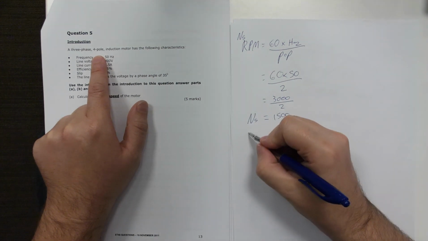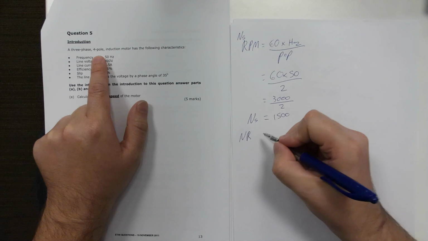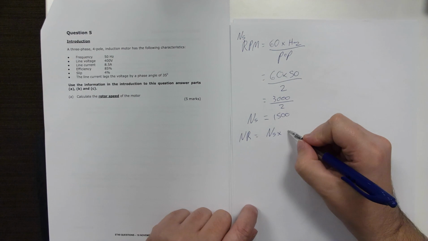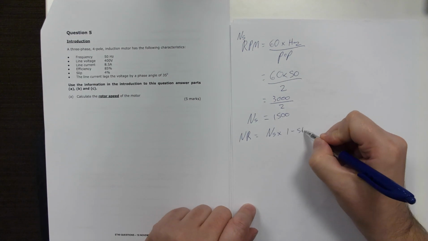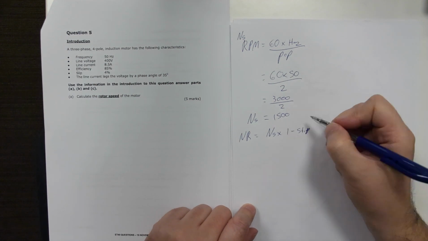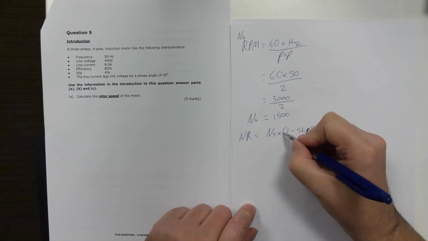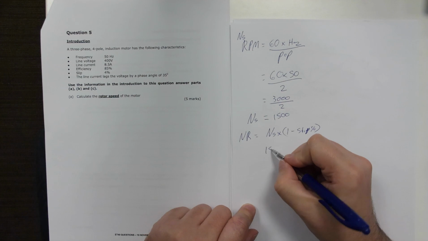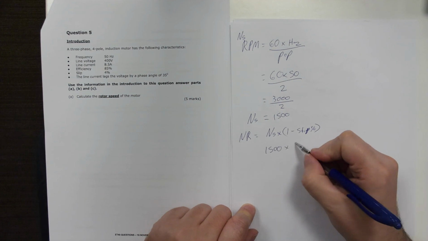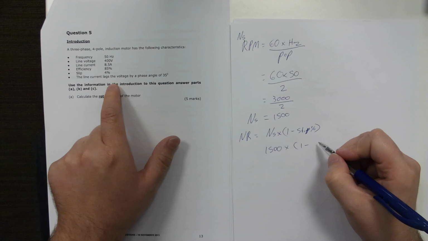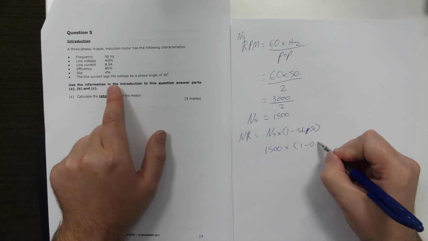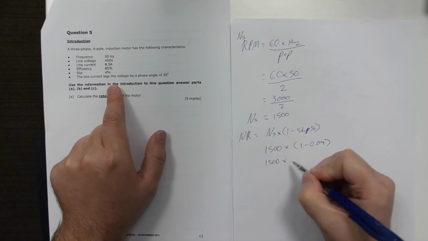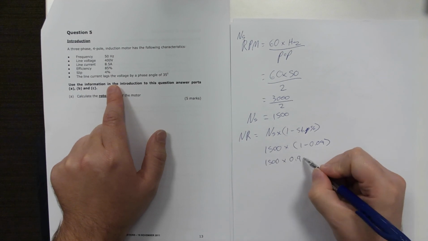Now, NR equals NS times 1 minus slip percentage. So we've got NS being our 1,500 times 1 minus 0.04, or 1,500 times 0.96 if you prefer.